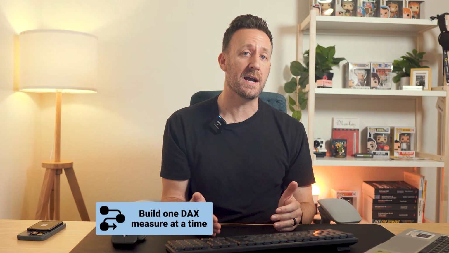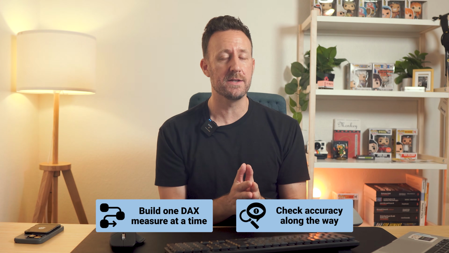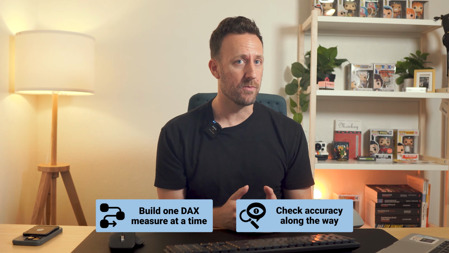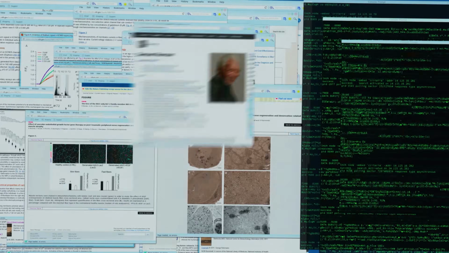That's crazy. I'll say, if you're doing real development work here, probably want to take it a little bit slower than that. And I would suggest building one DAX measure at a time, making sure it's accurate, it's the right thing, doing some quality checks along the way. But for the sake of demonstration, I just wanted to show you how fast you can move with this. You can, in practice, build dozens of DAX measures in a matter of minutes.